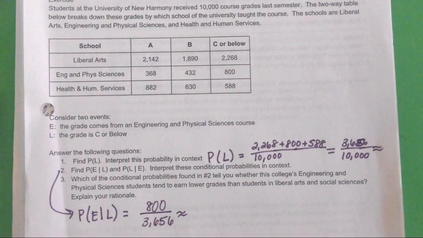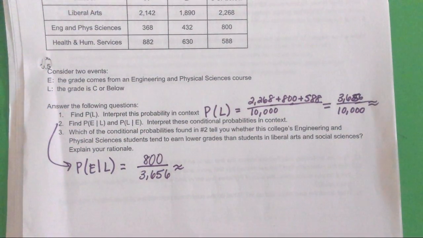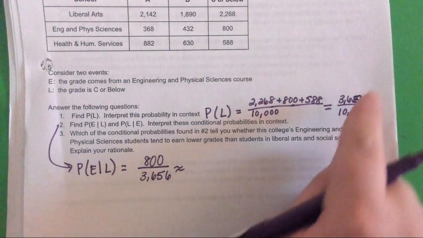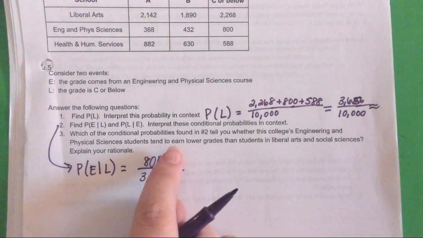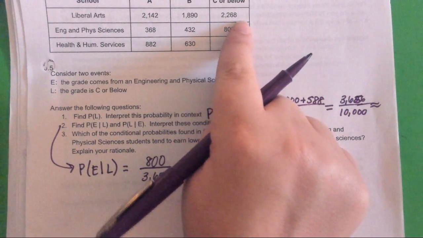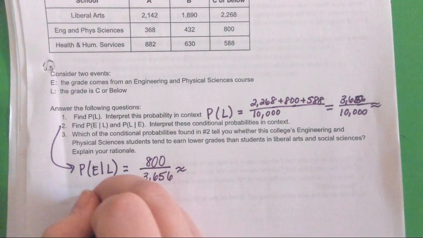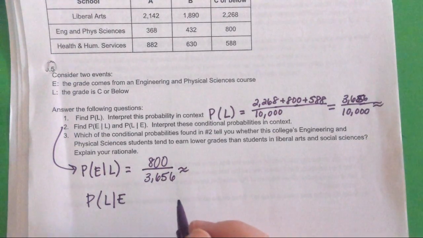The second one's a little simpler. Are there any questions about that? We're still doing the probability. So we're given C or below, so we've totaled all of those. That's why C or below is in the denominator. We know for sure they have a C or below. And then we want to know how many of those are in engineering and physical science, and it was 800. Is there anyone who doesn't understand that one? Okay, well now we know for sure they're from engineering and physical sciences.